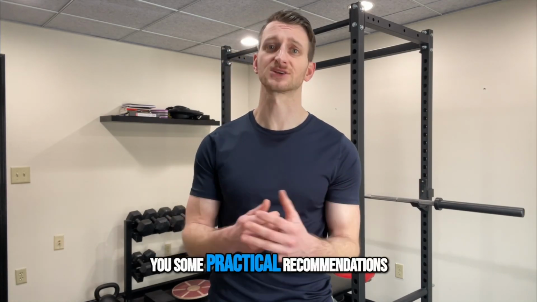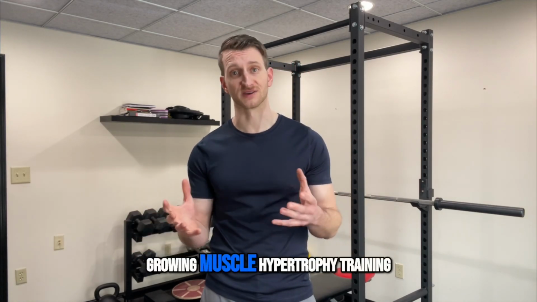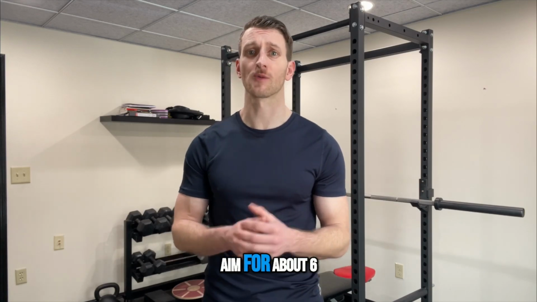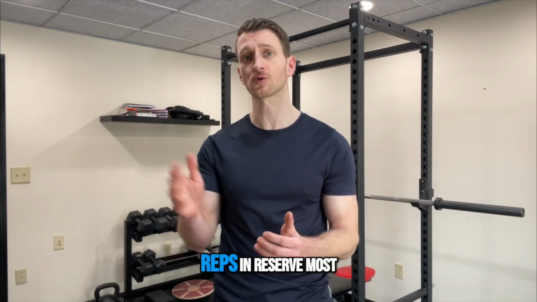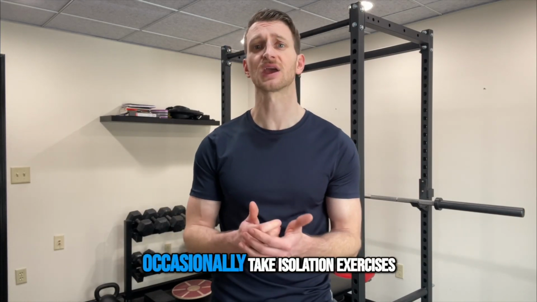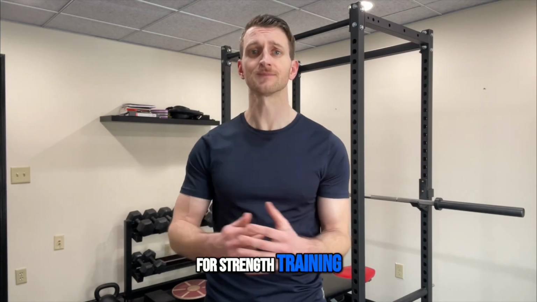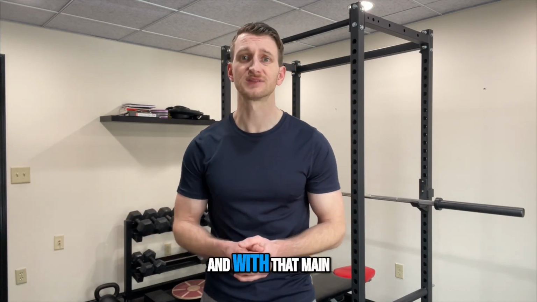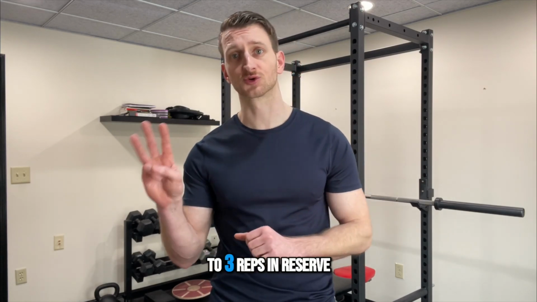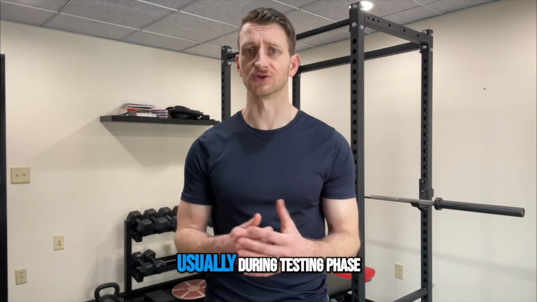Now let me give you some practical recommendations for different training goals. When it comes to growing muscle, hypertrophy training, aim for about 6 to 12 reps at that 0 to 2 RIR for most work. Keep compound movements at that 2 to 4 reps in reserve most of the time, and then you can occasionally take isolation exercises to failure. For strength training, it's recommended that the work primarily is in that 1 to 6 rep range, with main strength work at 1 to 3 reps in reserve, and then only occasionally going to true failure, usually during a testing phase.